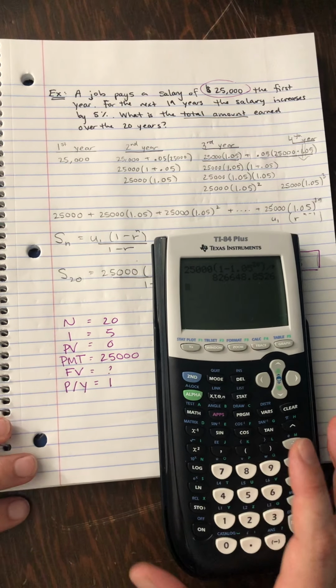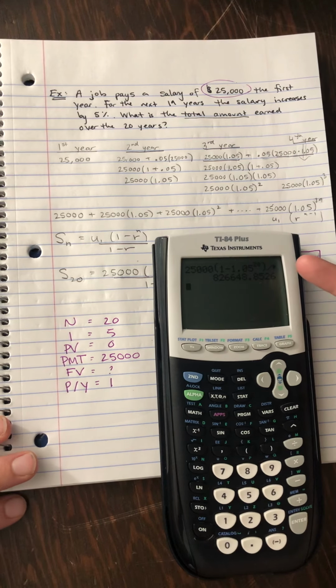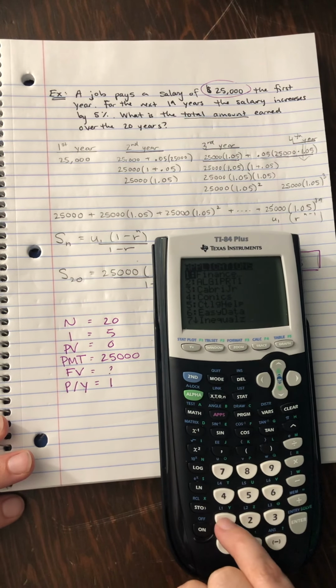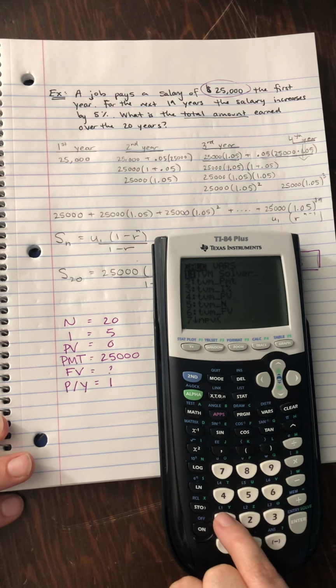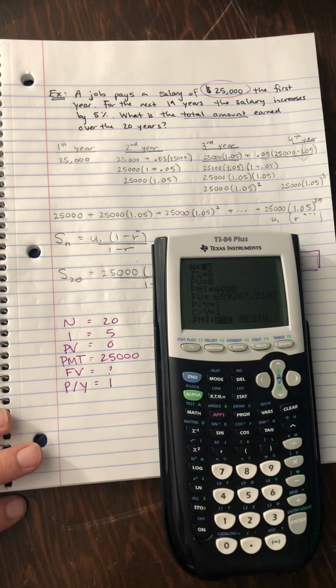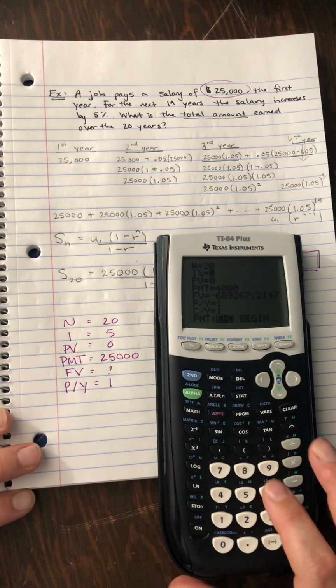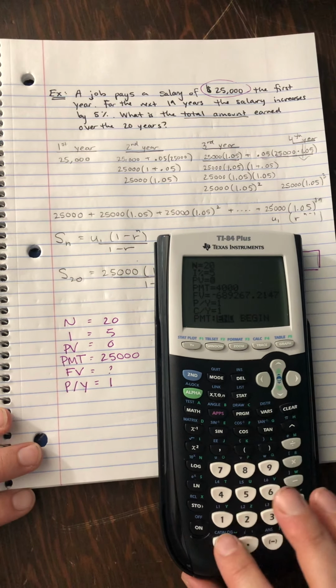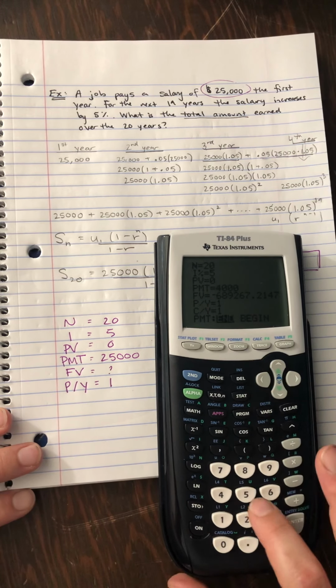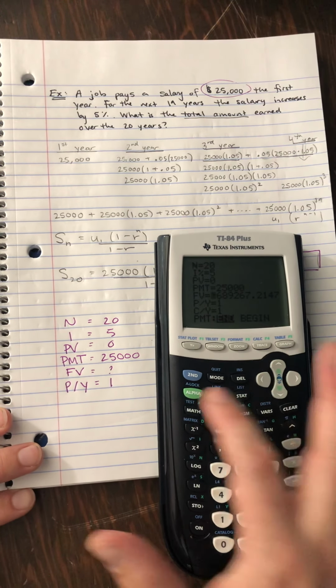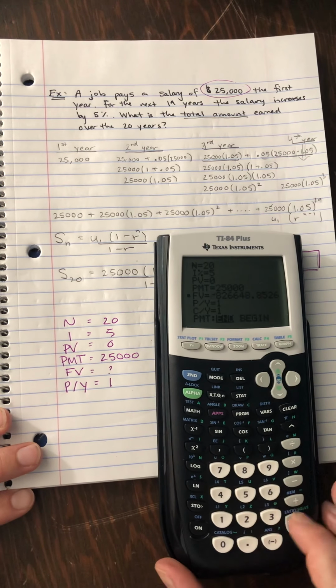And then our job is to figure out what that future value is going to be. Okay. So we're going to compare the geometric series formula to the APPS Finances time value money solver. So we have 25,000, 0, 25,000, and we're trying to solve for that.